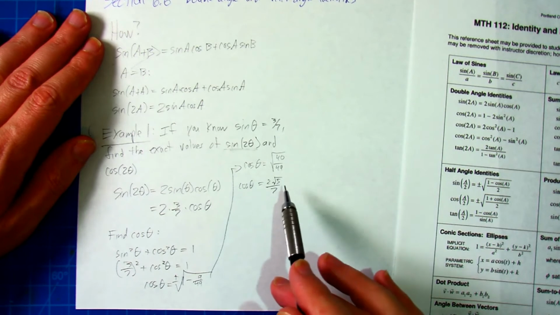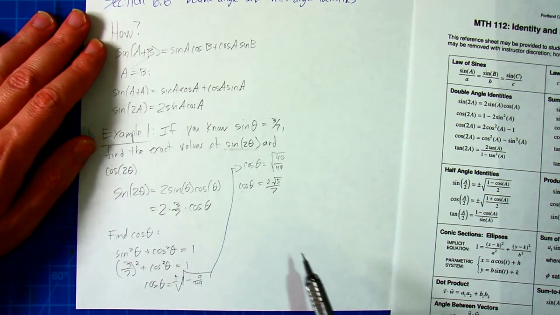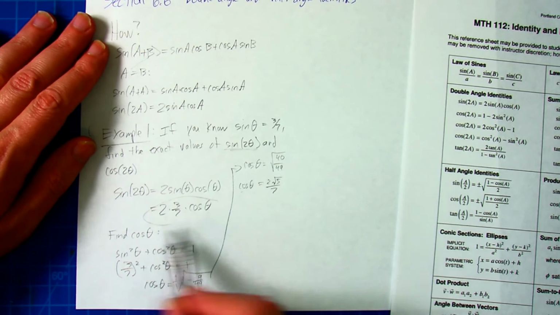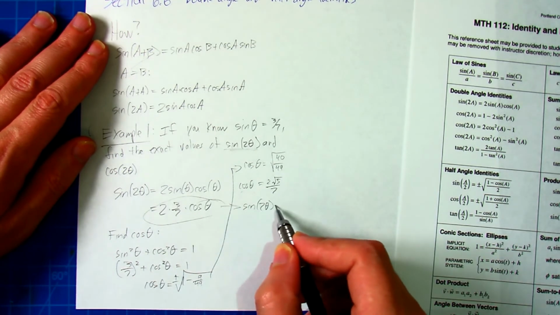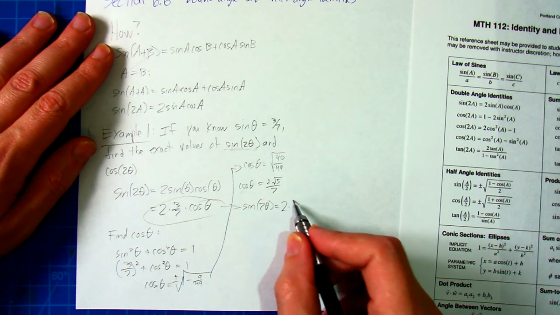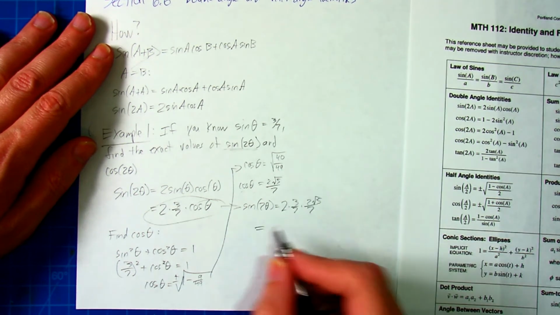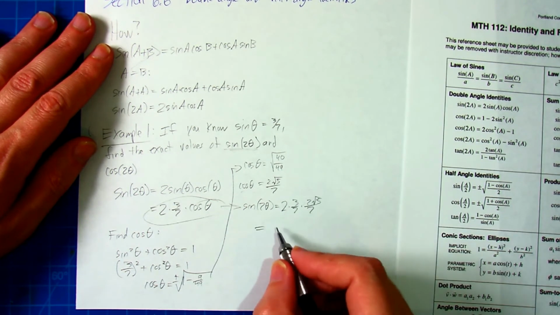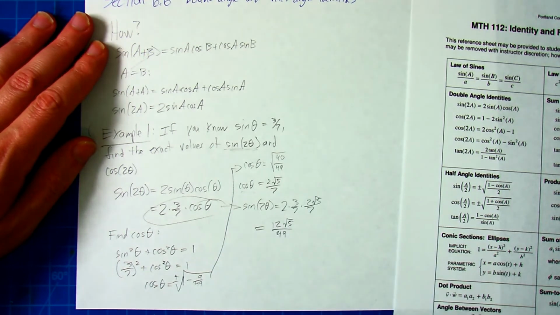We weren't given any information about what quadrant we were in, so I made the assumption that the cosine of theta would be positive. Now just go to this formula here, and we've got the sine of 2 theta is equal to 2 times 3/7 times 2 root 5 over 7. We end up getting 2 times 3 times 2 is 12 square root 5 over 49. That's all there is to it.